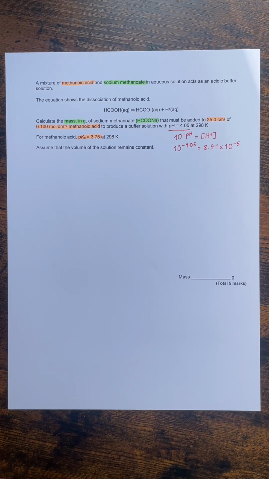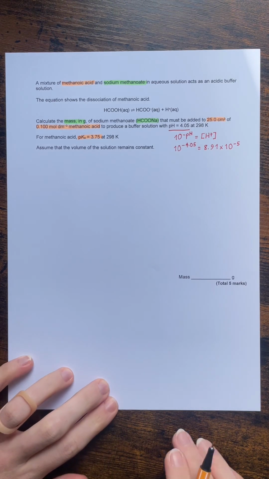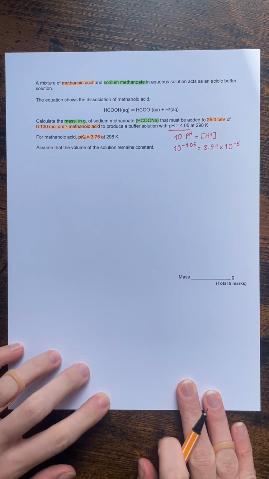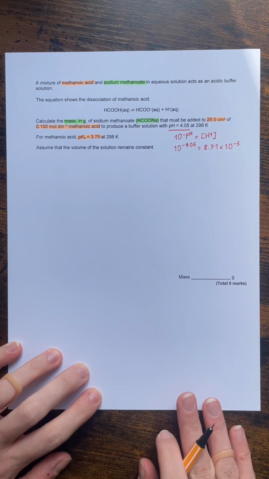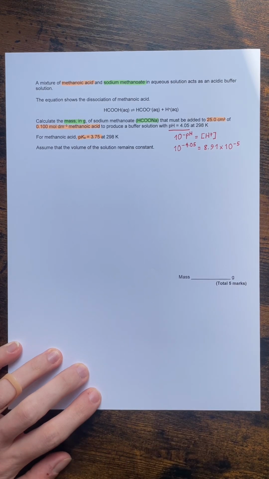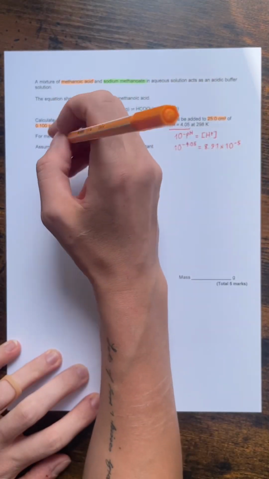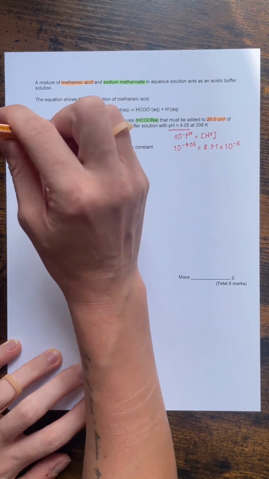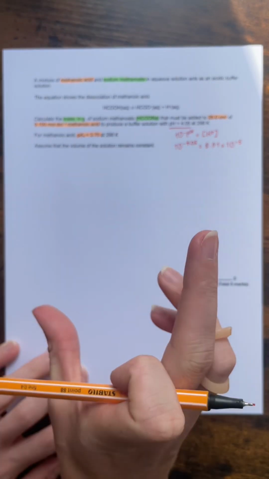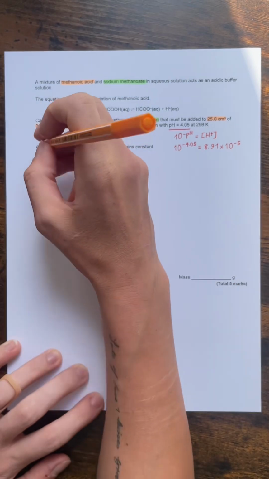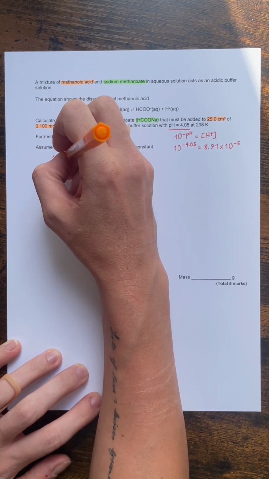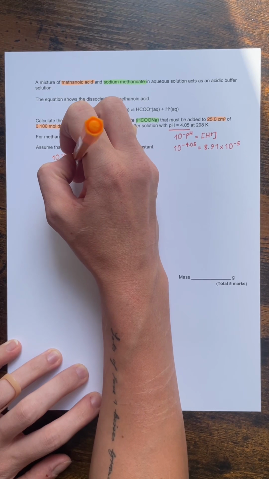Secondly, I'm going to convert pKa to Ka. Same relationship between pKa and Ka as there is between pH and H plus. So 10 to the power of minus pKa will give me the Ka.